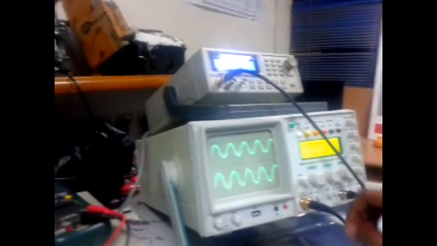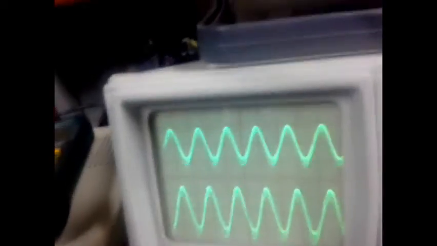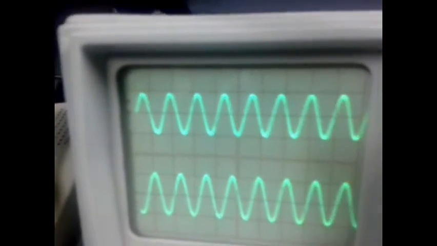So basically, as we are increasing the frequency of the input, we can observe that there is an increase in the amplitude of the second waveform, that means the output. As we are still increasing the frequencies, the gain goes on increasing up till a certain point, then it falls suddenly. So slowly the gain is increasing.